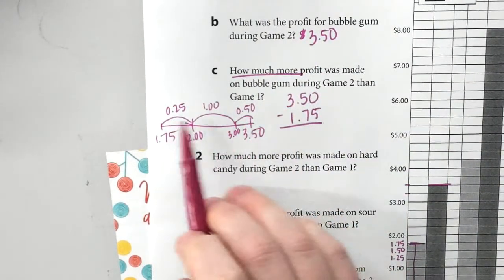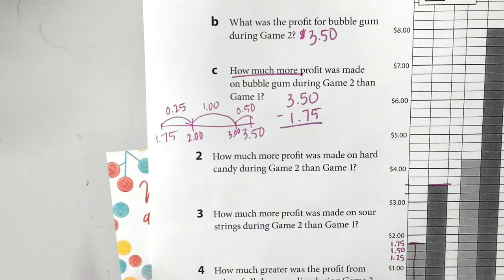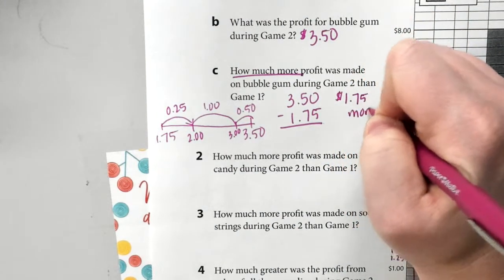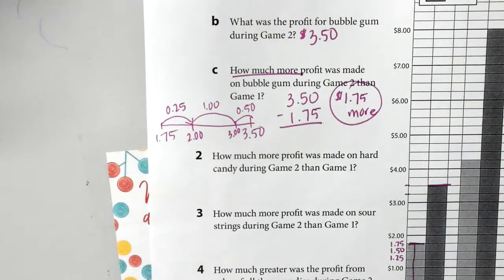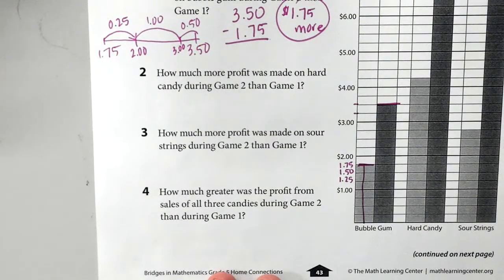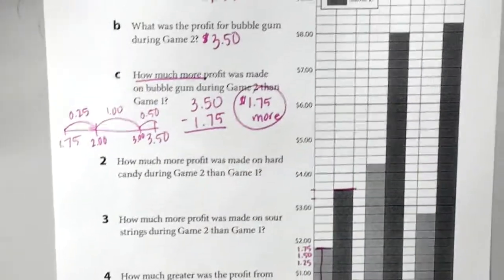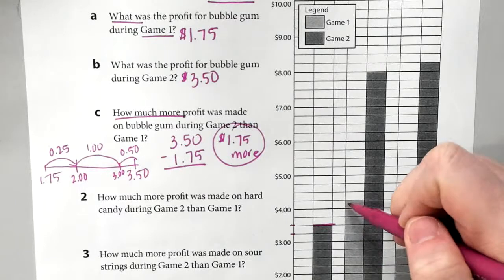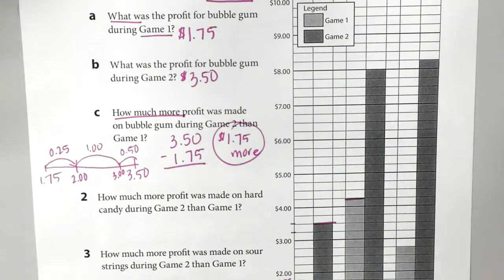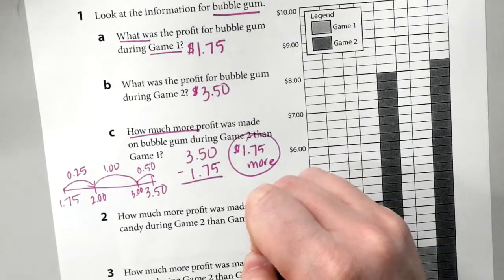So how much altogether were my jumps? Go ahead and add these up. Yes, it's $1.75 more. All right, number 2. How much more profit was made on hard candy during game 2 than game 1? So now they're asking us already to compare the two. So game 1, they made, first dash above 4 is $4.25. That was game 1.